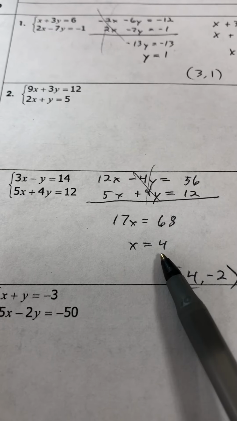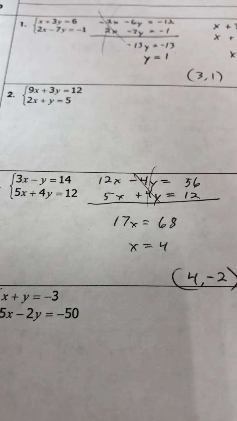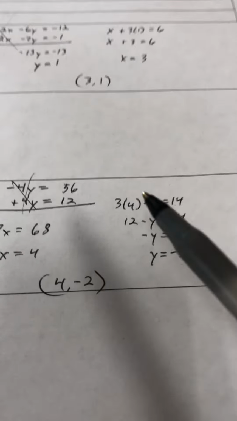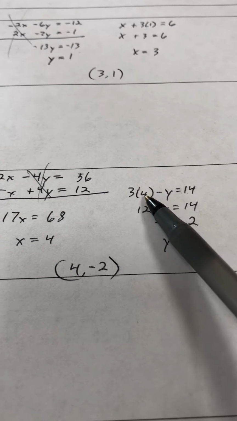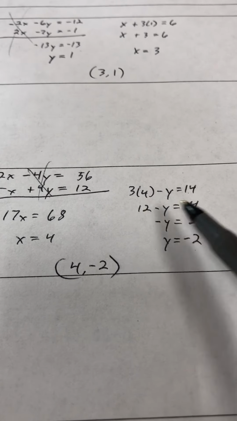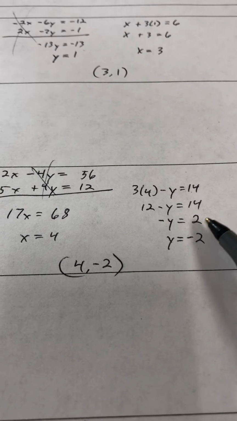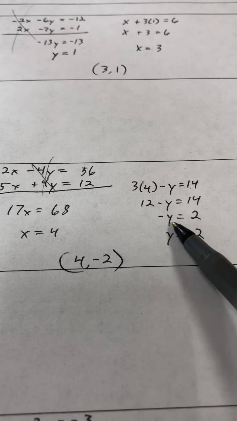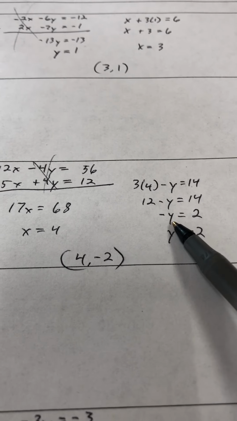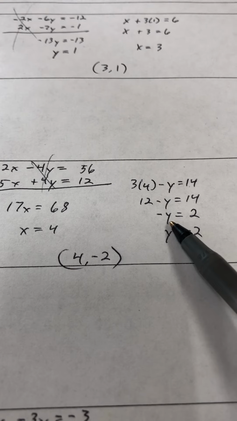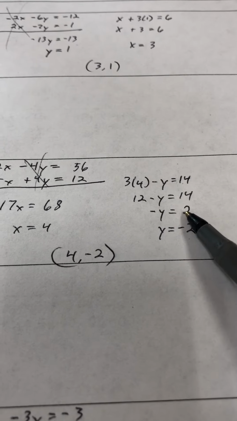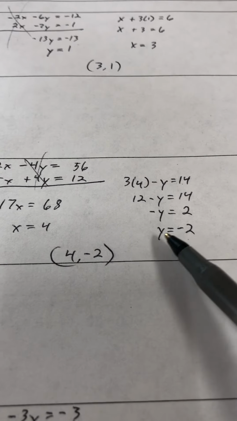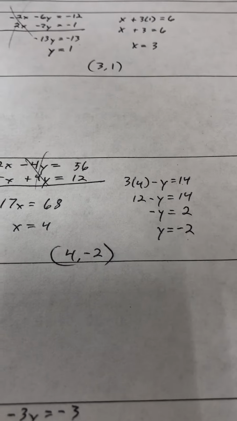I plug in 4 to the easiest problem. The top one looks easiest to me. I'm going to plug in that 4 where x was, and I'm going to solve for y. I get 12. I subtract 12 from both sides. 14 minus 12 is 2. I'm still left with a negative y. I don't want to know what negative y equals. I want to know what y equals. If I change the sign on this side, I have to do the same to the other side. I have to change the sign. So y equals negative 2.